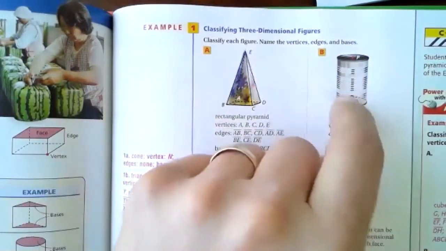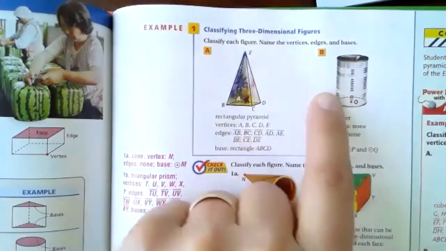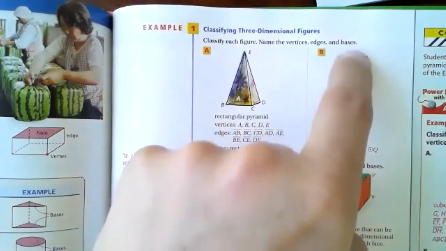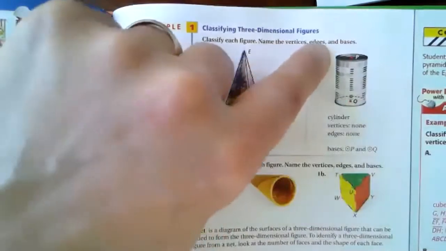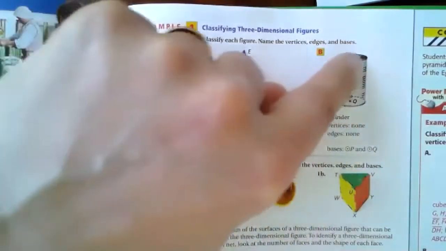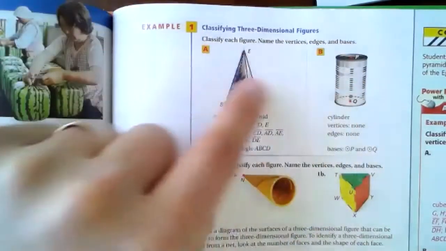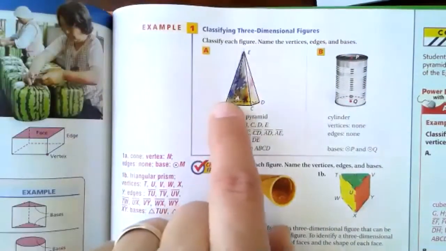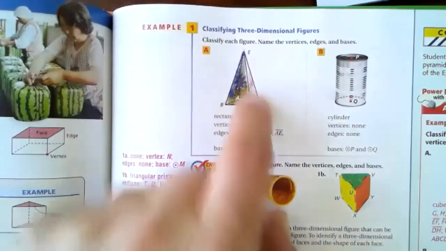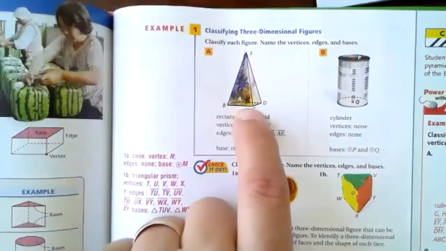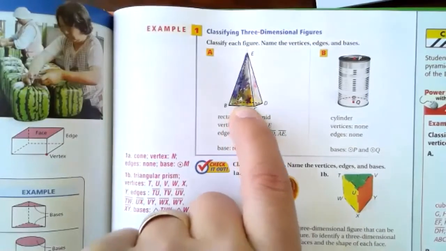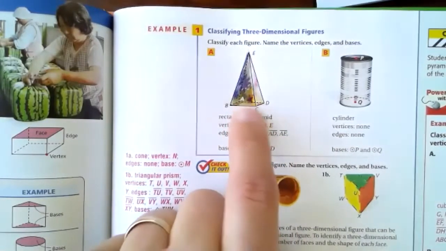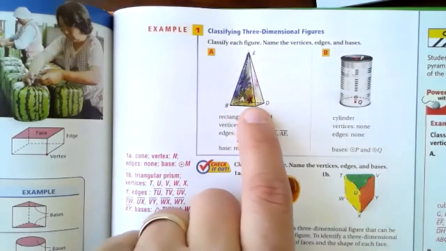What is this? This is a cylinder because it's got 2 circle bases that are congruent, the P and the Q circle, and then the sides of it are curved surfaces. There's no flat edge like there is on this. All right, this is a pyramid because it comes to a point, okay? So you could call it a square or rectangular pyramid, depending on the dimensions of this down here. If they're all the same, then it's a square pyramid.